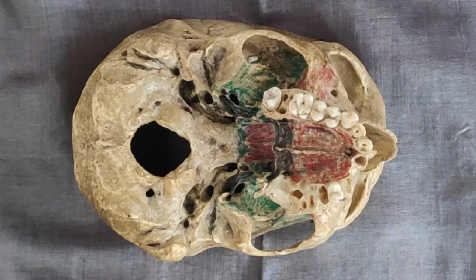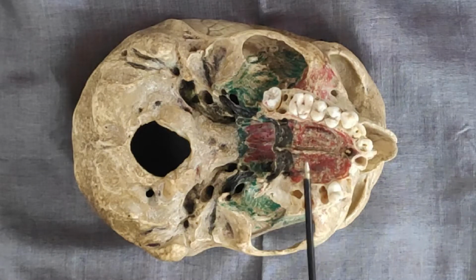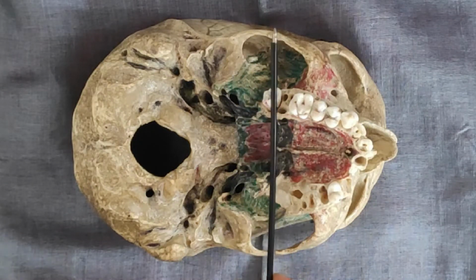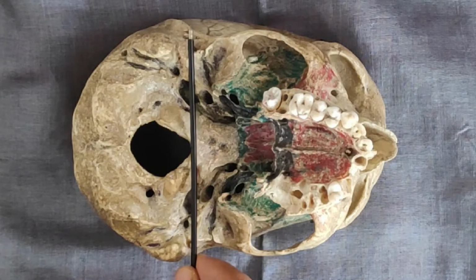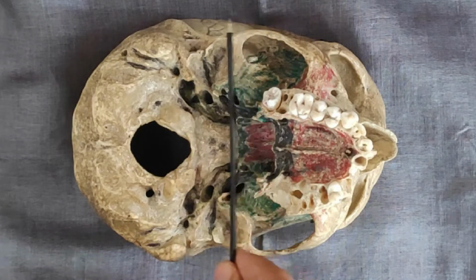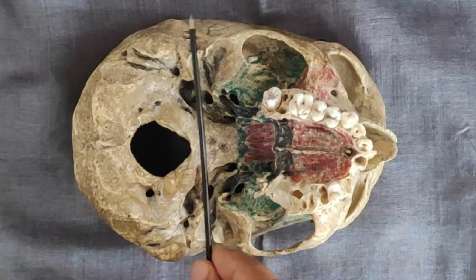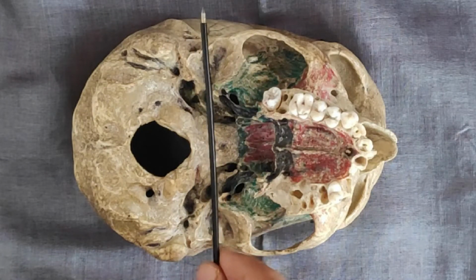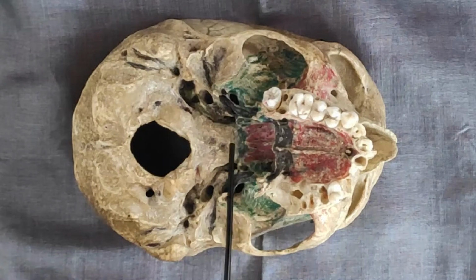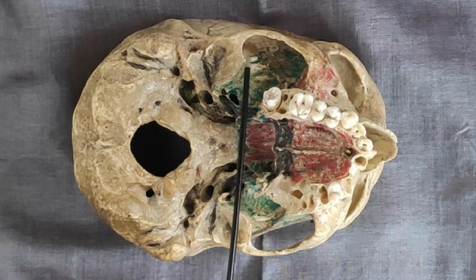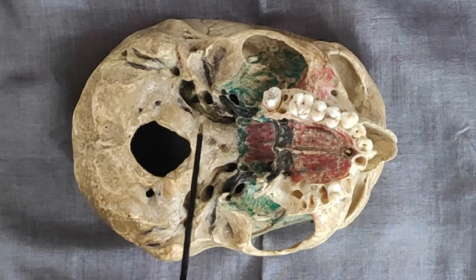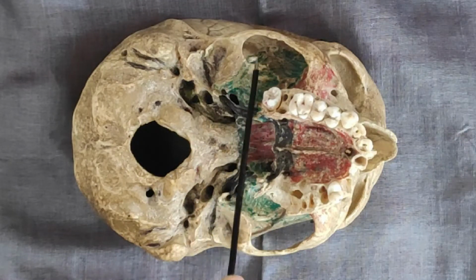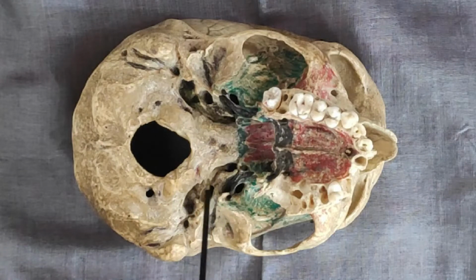Now let us move on to the intermediate part, that was the part lying between this line over the posterior border of the hard palate and the anterior margin of the foramen magnum. In between them there is the intermediate area. So we can divide this structure for better understanding. We can divide it into a median part and a paramedian part. Look at the tip of my probe. So this is the median part in the center and you have the paramedian part on each side.